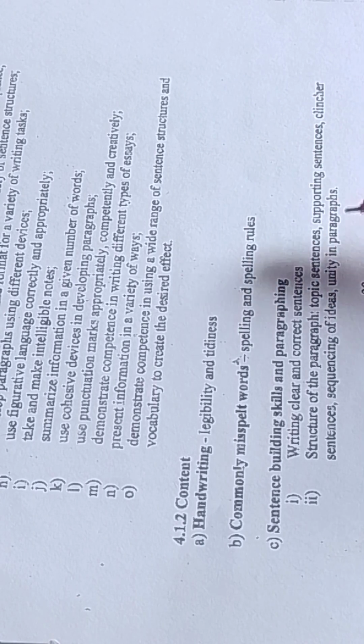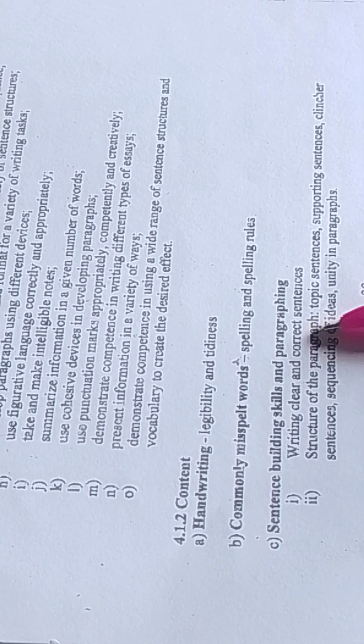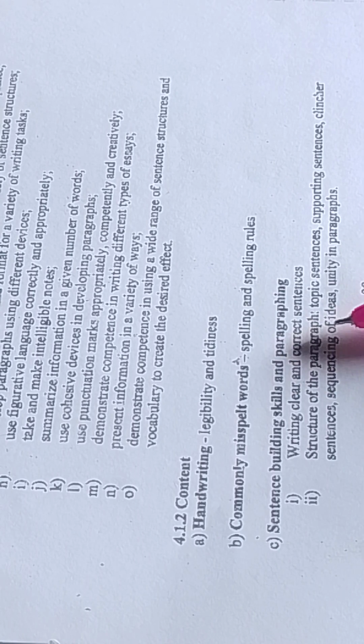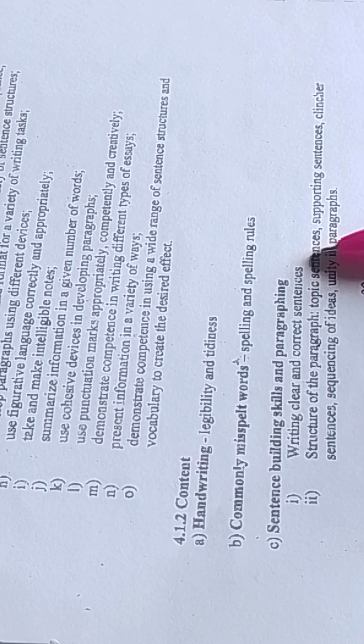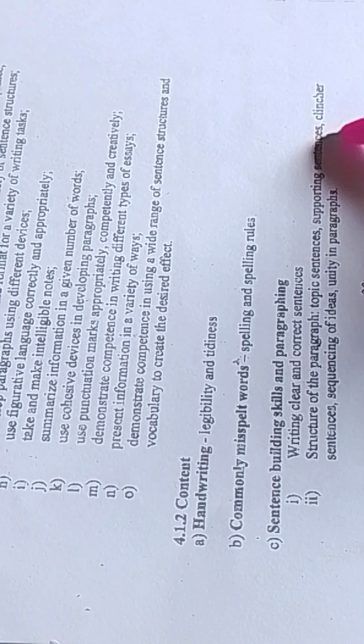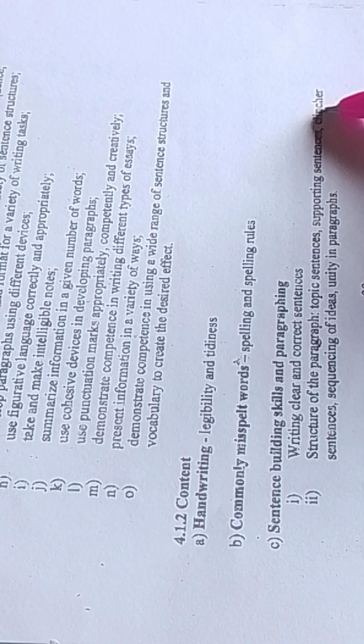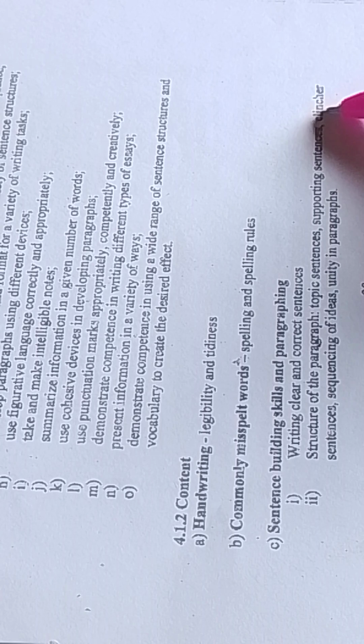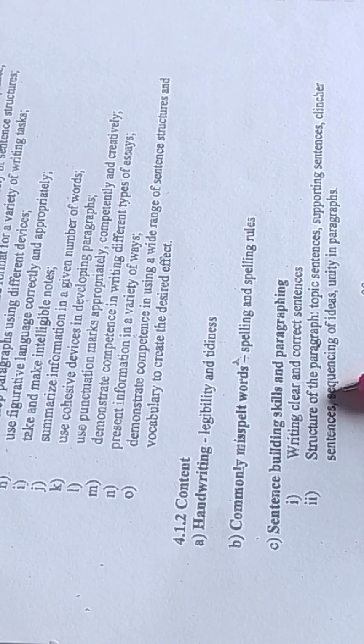And at the end of your paragraph, let's say for example, you start your paragraph with a topic sentence. Then you write supporting sentences in between, and then finally when you are ending your paragraph, you must write the clincher sentence, and also show the sequence of ideas and unity in your paragraph.